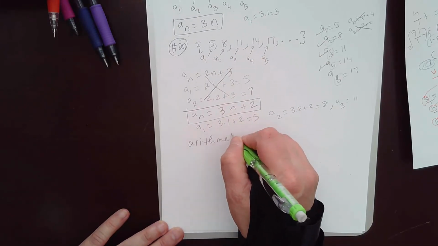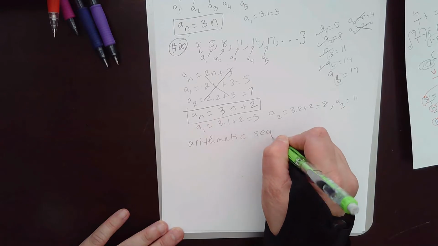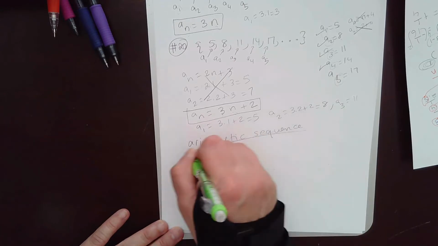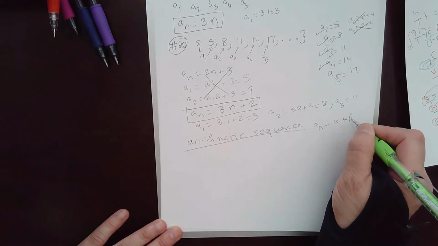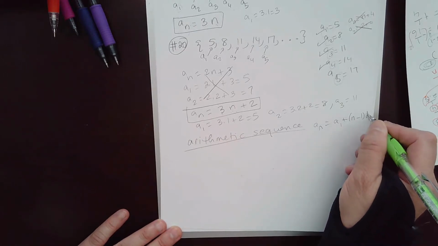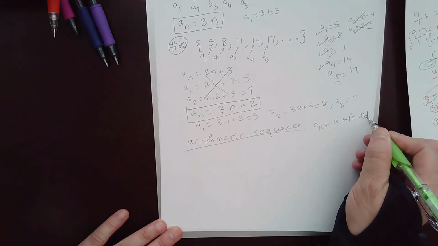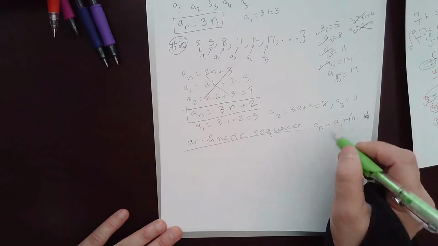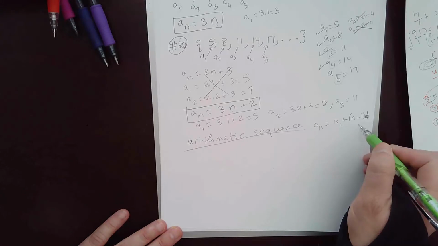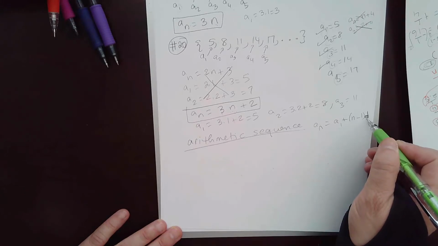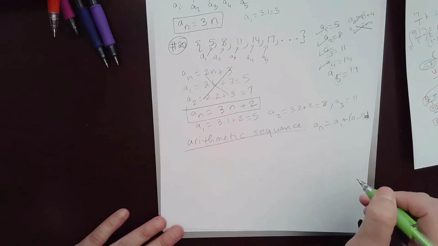An arithmetic sequence, it's a_n is a_1 plus (n minus 1)d. d is the difference, a_1 is the first term. So for a_n, you can use the first term and add this to it. What's d? d is the difference between the values.